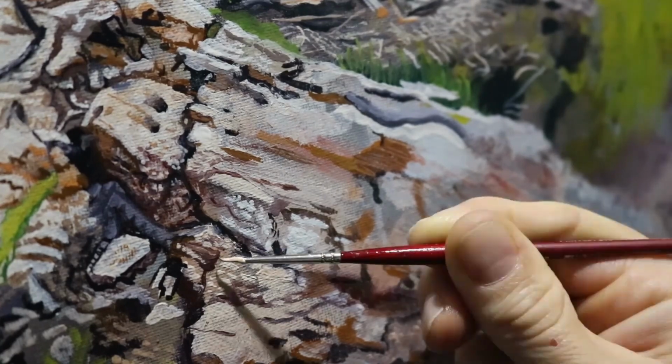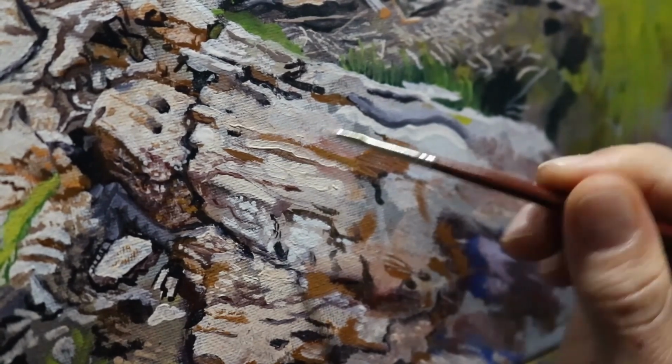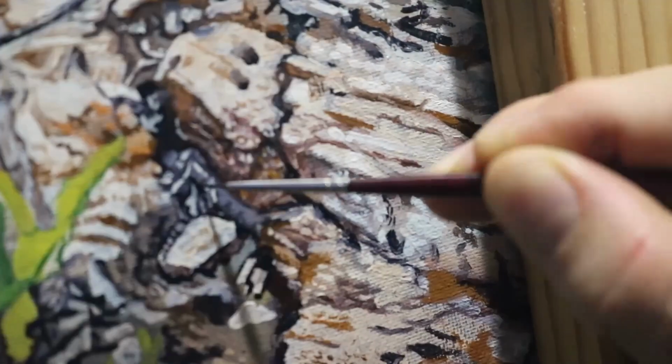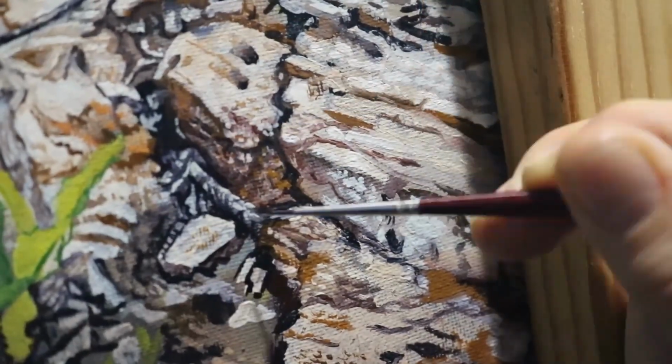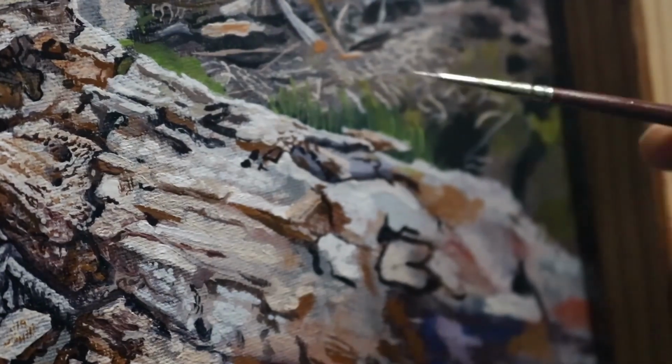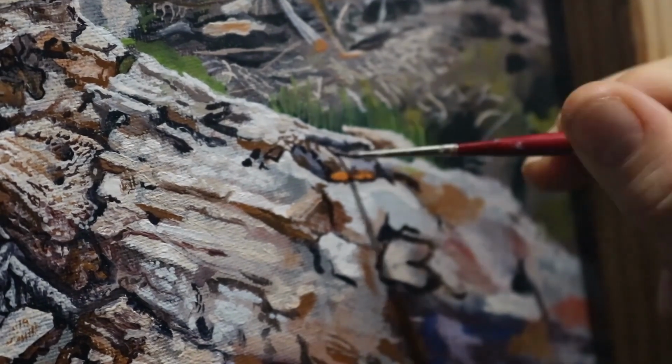Something that was helpful in detailing the log was establishing guidelines such as the cracks and distinguishable features. This helped me not to get lost when doing all the detail. In a way, it was like a roadmap, helping me figure out where things go.